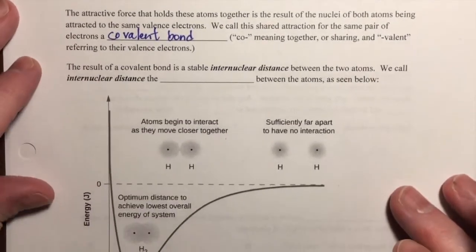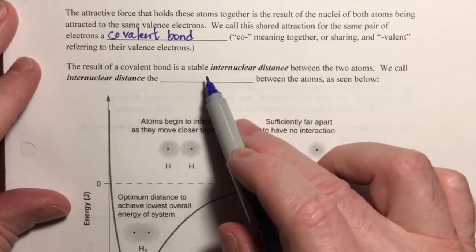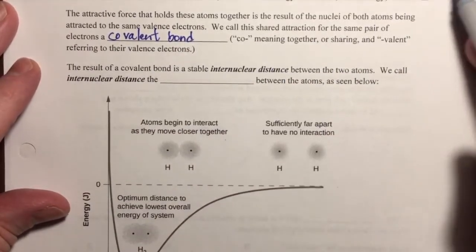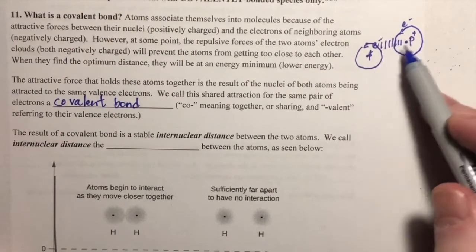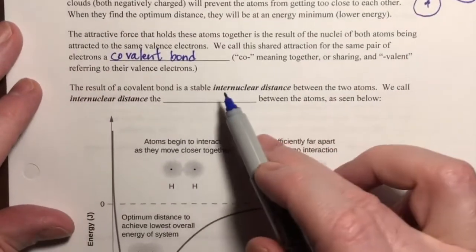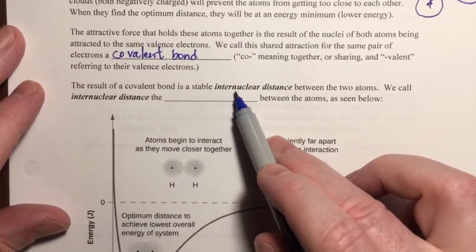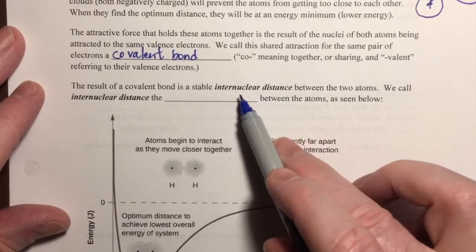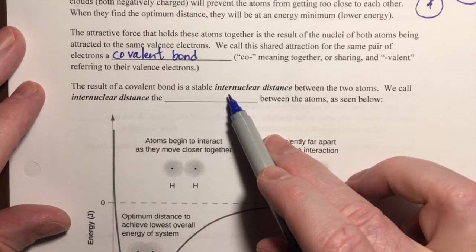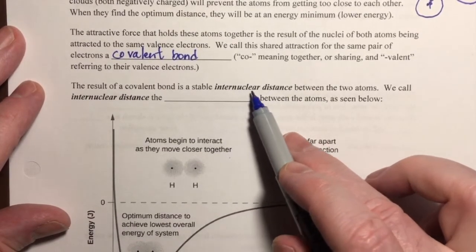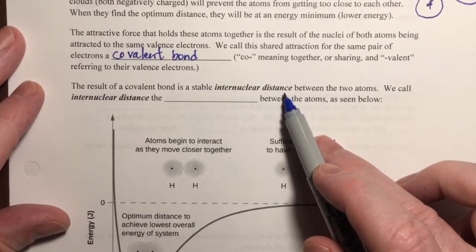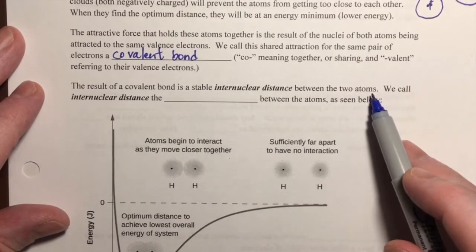And as I said, the result of this covalent bond is that there is a stable distance that is reached between these two atoms, and we call that the internuclear distance. Inter meaning between the two nuclei, internuclear distance between the two atoms.